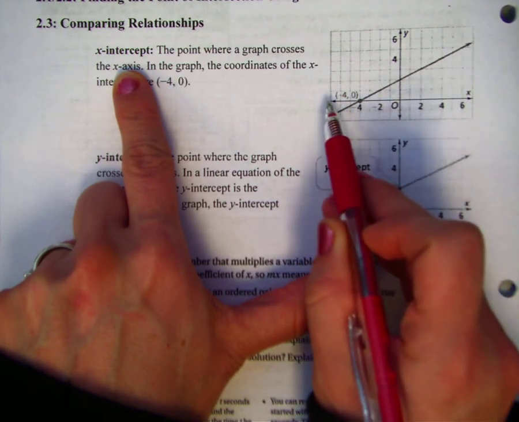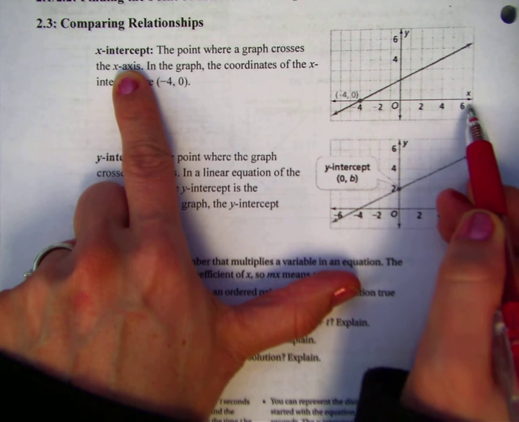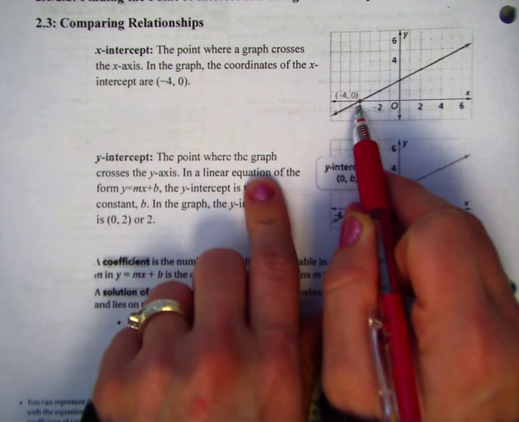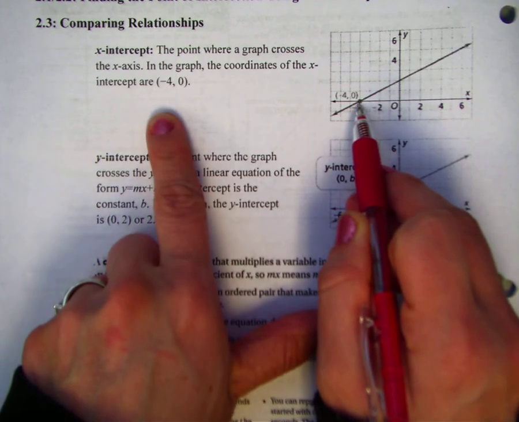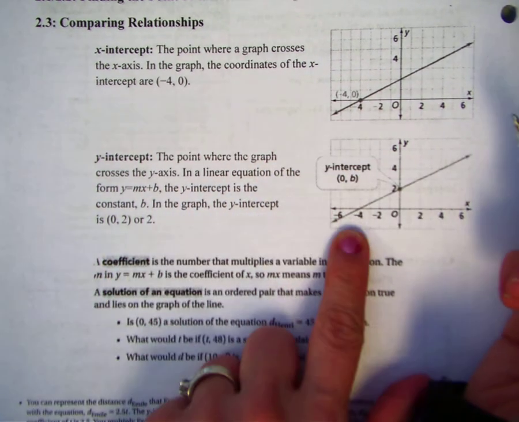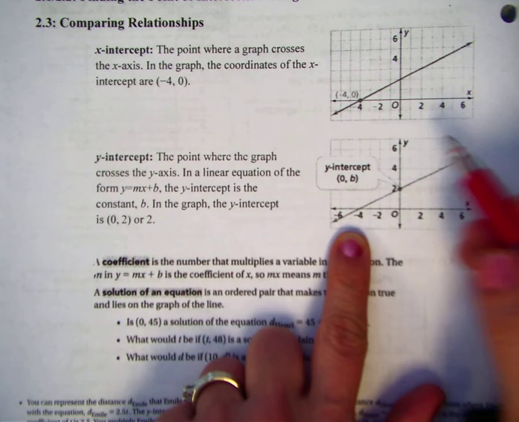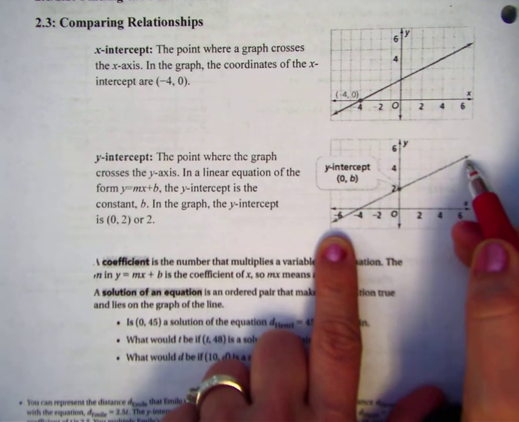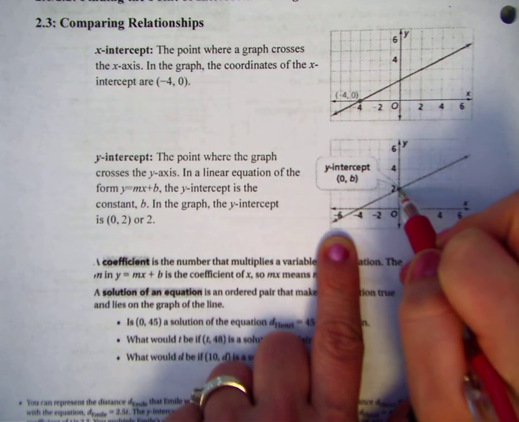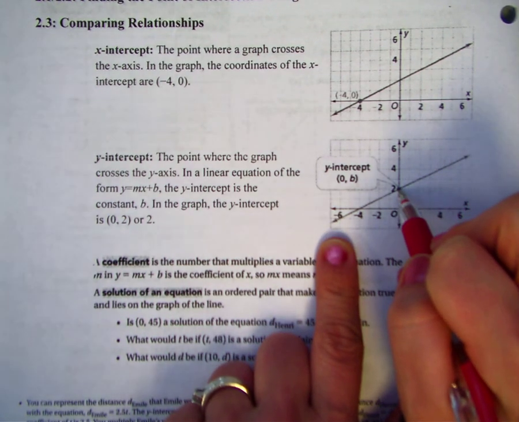So this is your x-axis, this is your y-axis. Where it crosses the x-axis, you see it's crossing right here at this coordinate point. So the point -4, 0, that is your x-intercept. Okay, and then down here, the y-intercept is where your line crosses your y-axis. So you see that it crosses right there at this point, and that would be the point 0, 2.